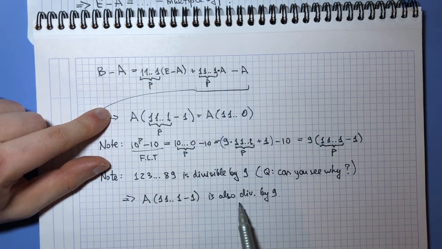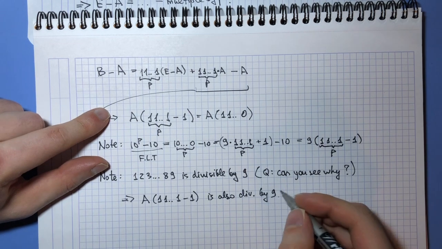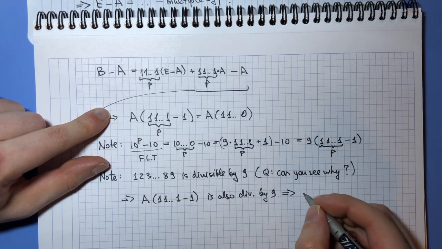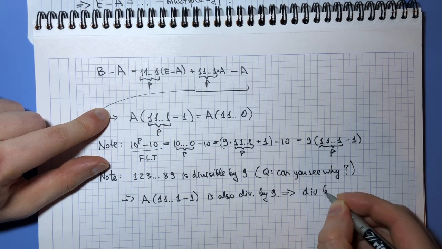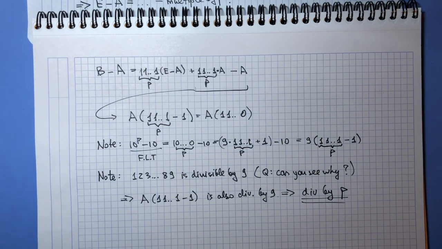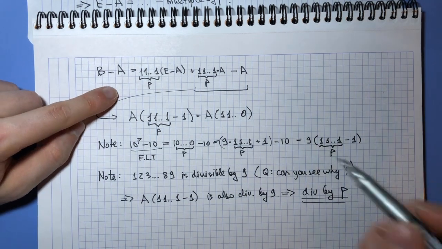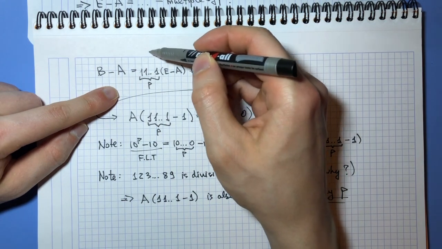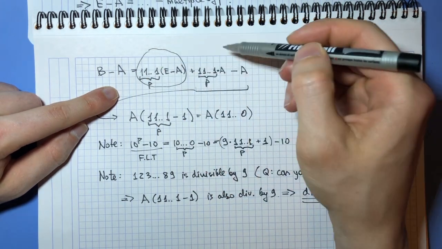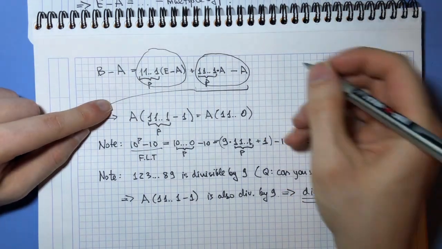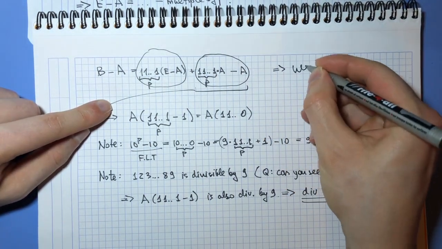So this guy will definitely be divisible by 9, and therefore it is divisible by p, which is really nice, because if we return to this expression here, we have a multiple of p here plus another multiple of p here. So we are done.